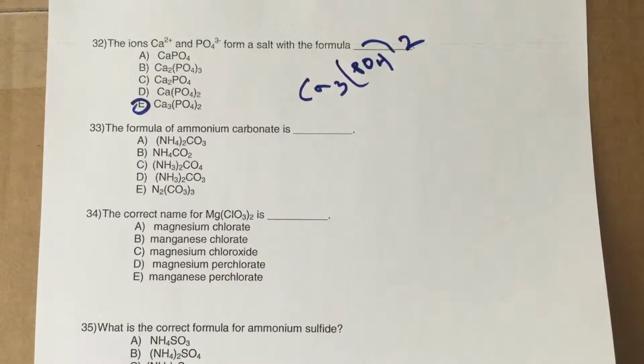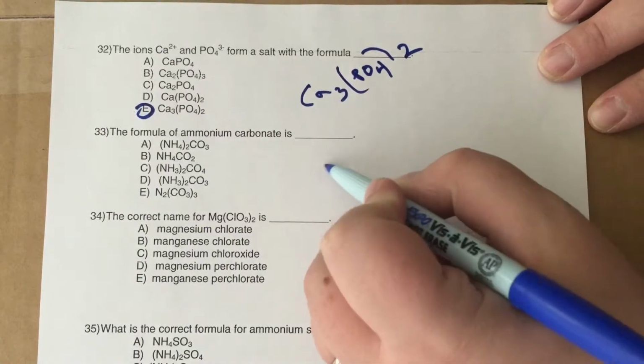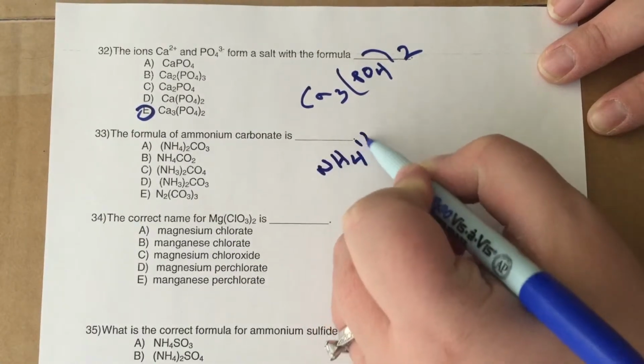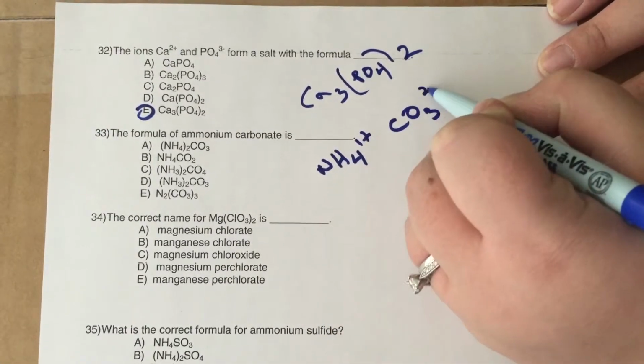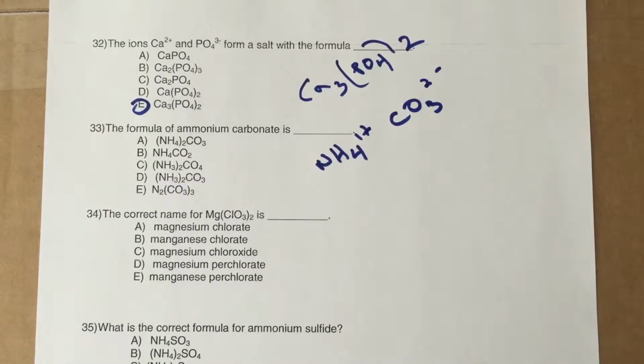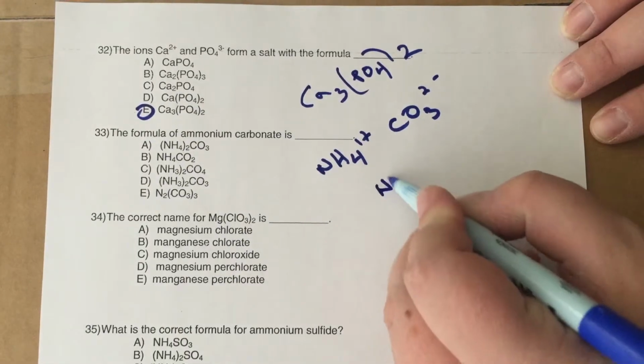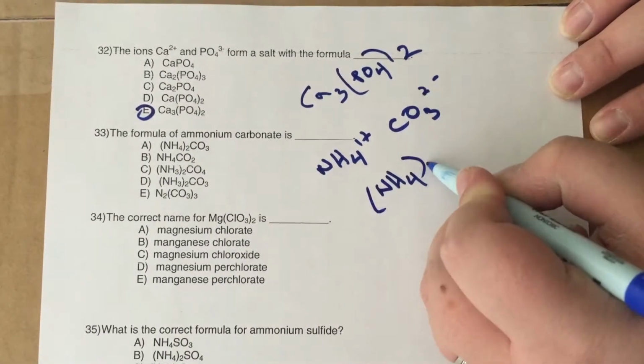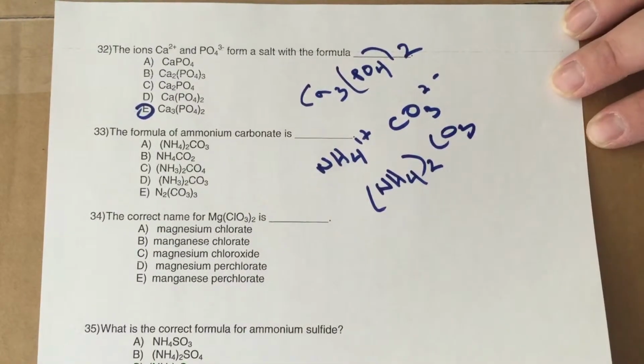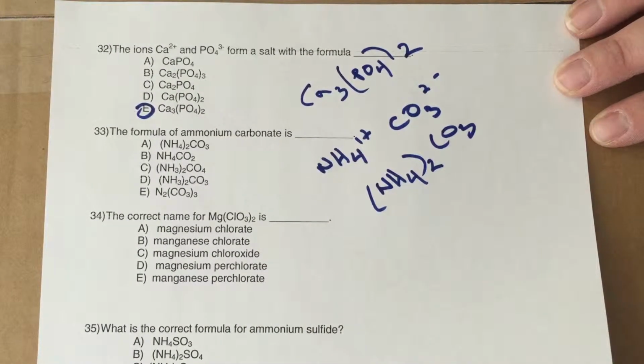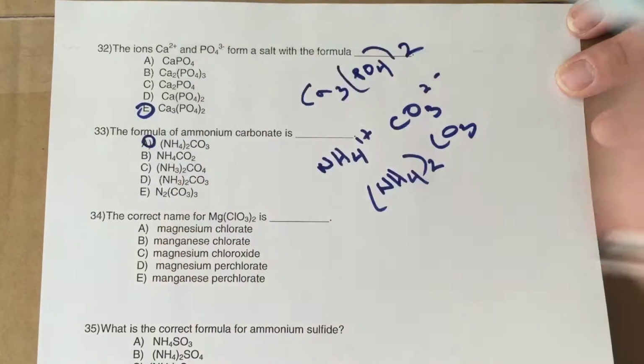The formula for ammonium carbonate. Ammonium is NH4 with a 1 plus, and carbonate is a CO3 with a -2. Go ahead, do a switcheroo. So we're looking for NH4 in parentheses with the 2 and CO3, which is going to be letter, gotta make sure I find the right one, letter A.